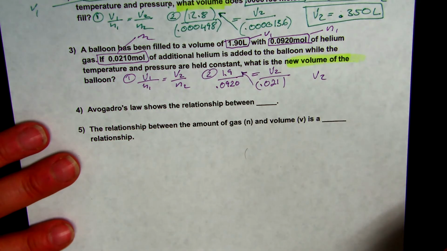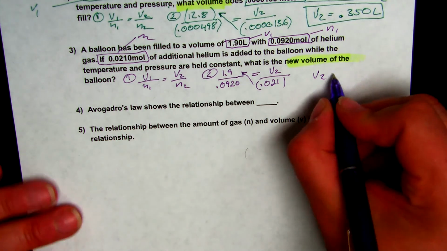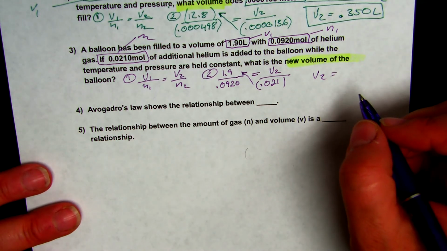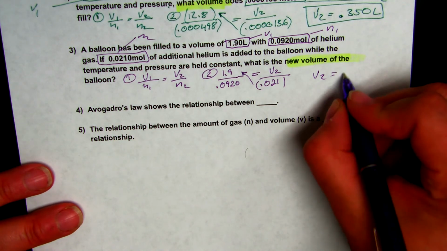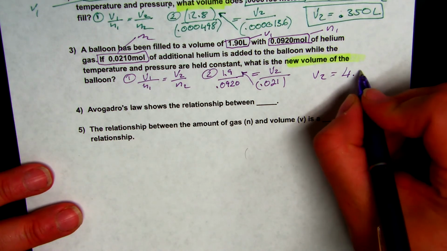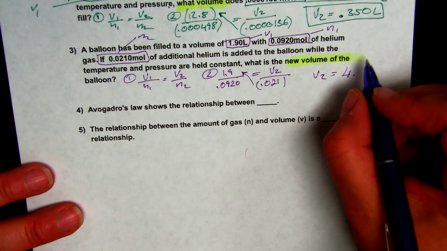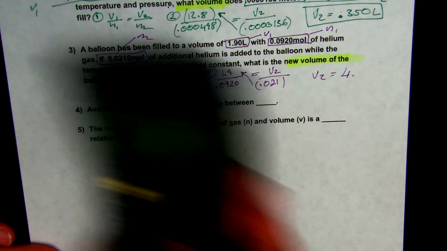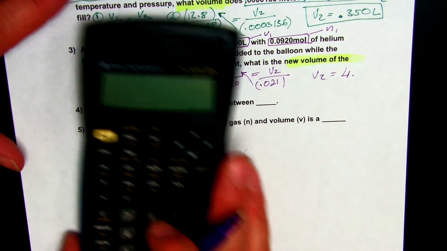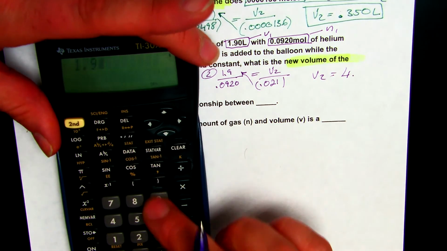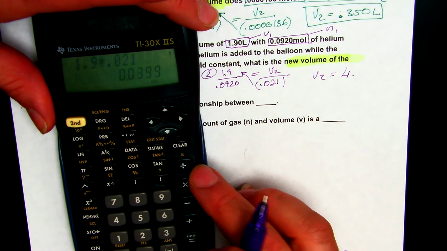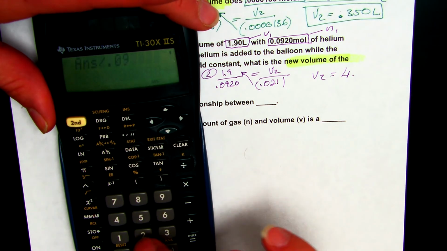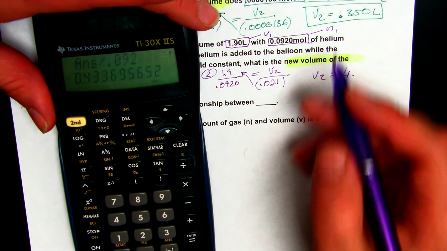Can somebody plug this into the calculator? 4.34 or 4.81? Let's double check. I always like it when 2 people do it because 1.9 times 0.021 divided by 0.092, right? 0.43.